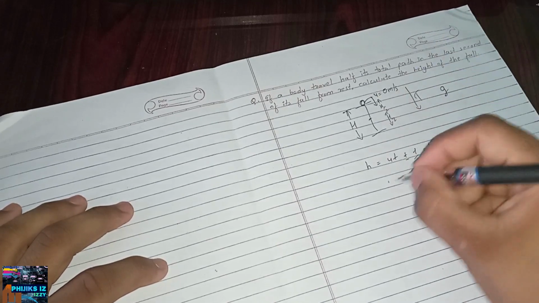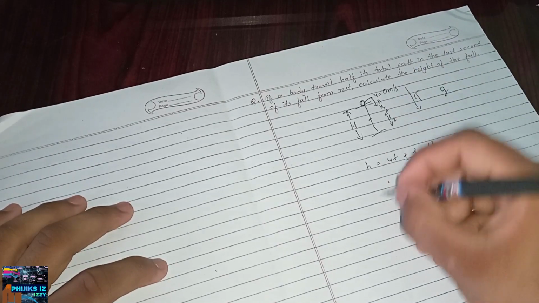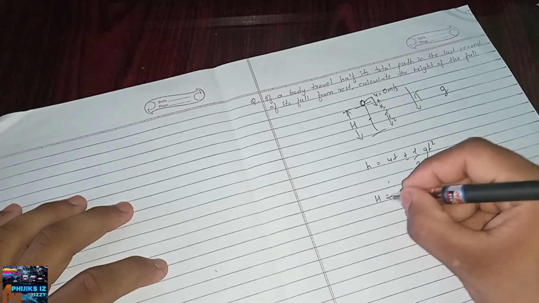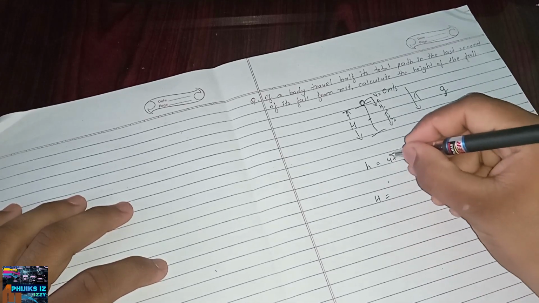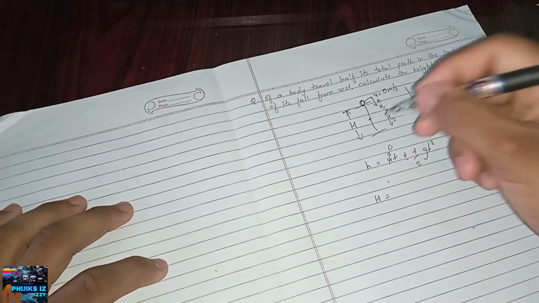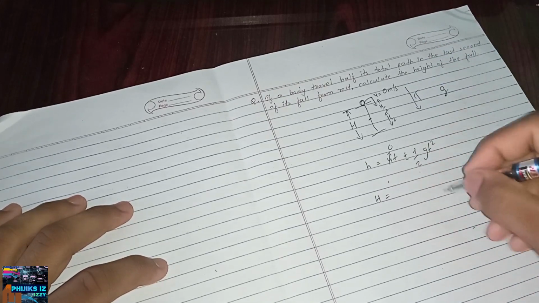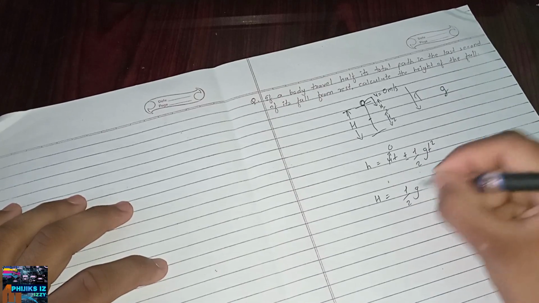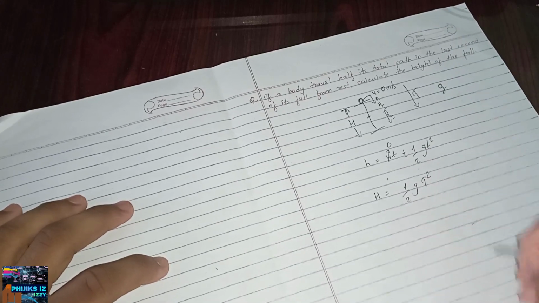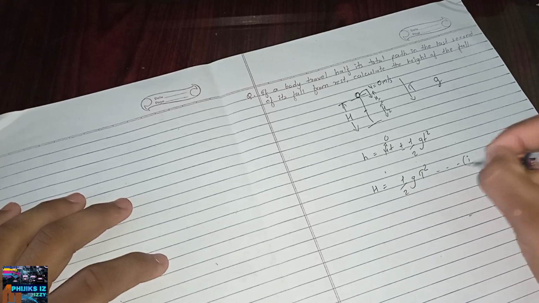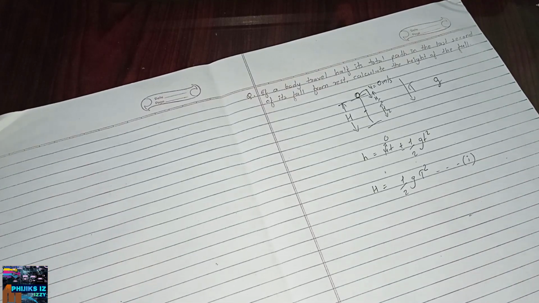Now it's a falling case, and h is the bigger h. H is h, u is 0 because it falls from rest, and the sign is positive since it's a falling case. So h equals 1 by 2 gt square. This is the first case.